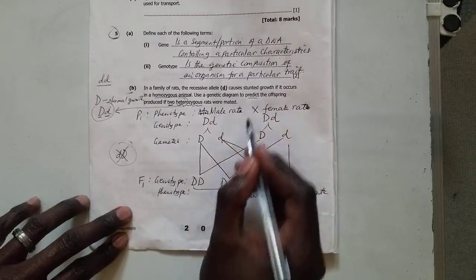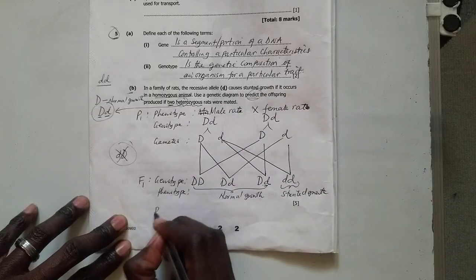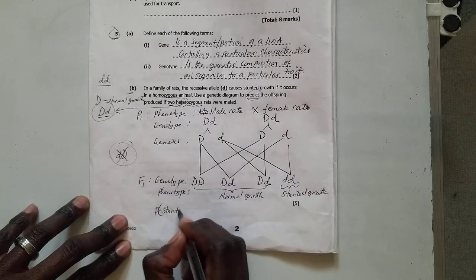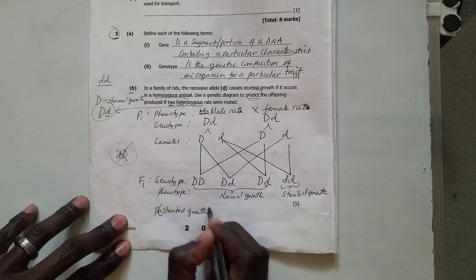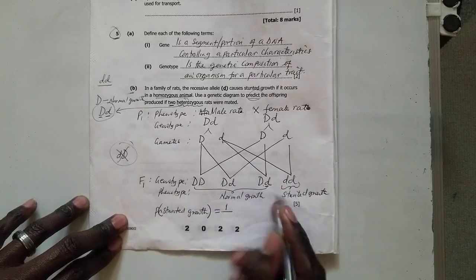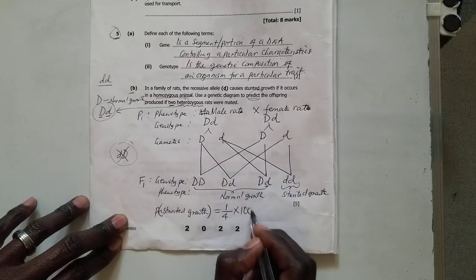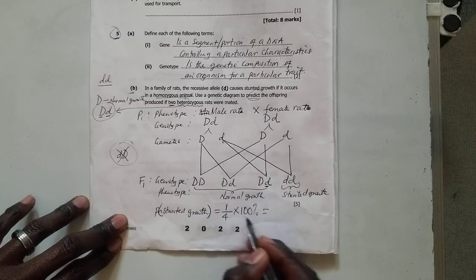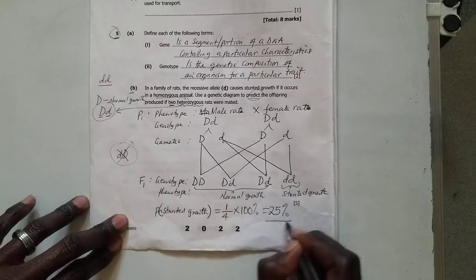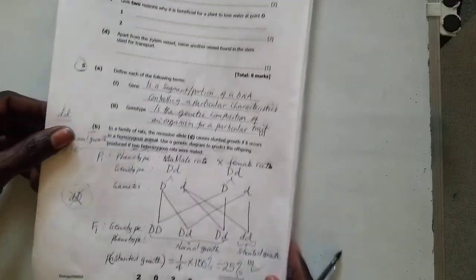Now we would have also found, because the question says predict, sometimes they can ask you to find the chance. So what is the probability of having an offspring that has got stunted growth? You ask yourself, how many have stunted growth? It's only 1 over the total number of offspring, 4. 1, 2, 3, 4. So 1 over 4 multiplied by 100%. When you work that out, that will give you 25. So there's a 25% chance that they were going to have a child with stunted growth.